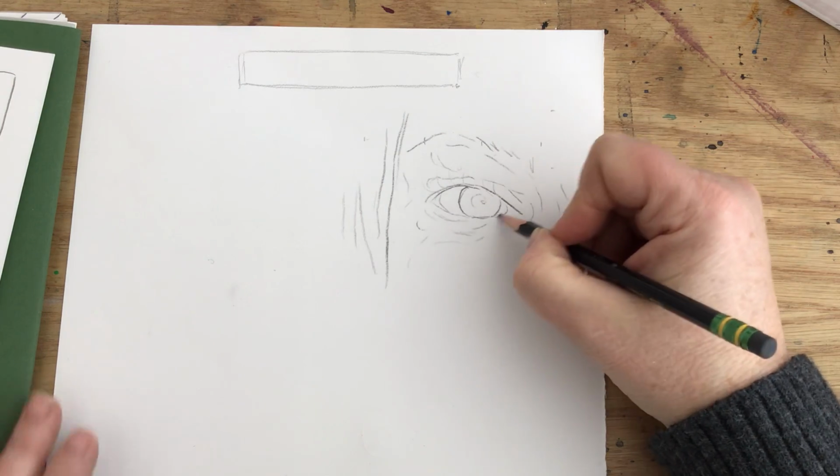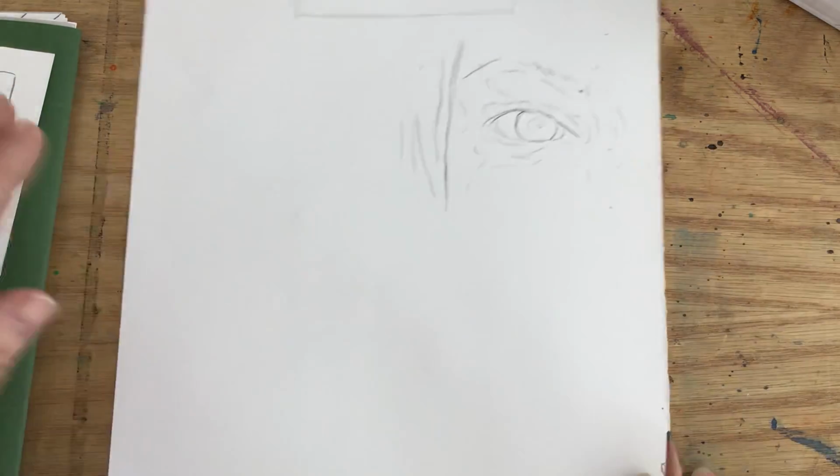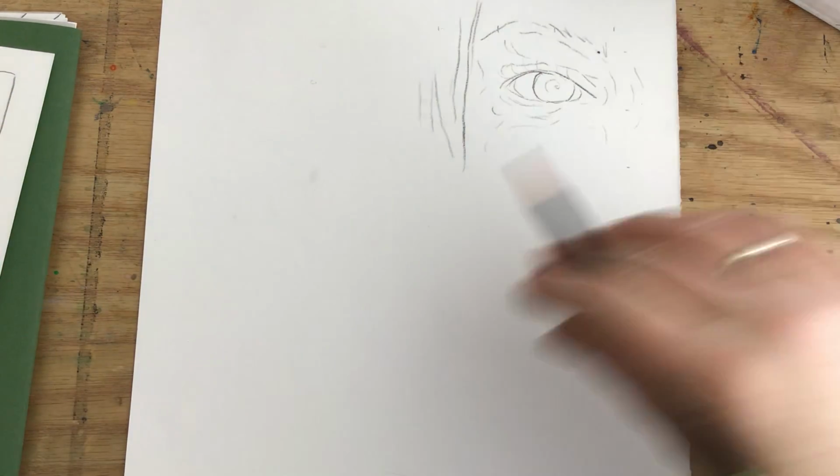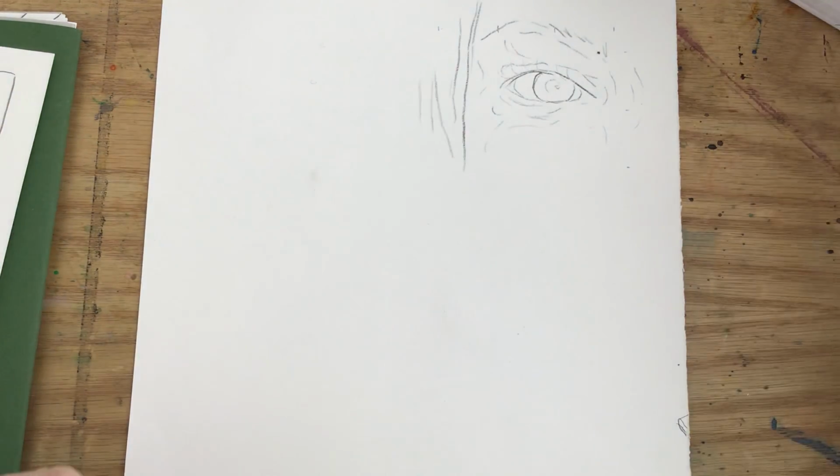Step 2 is I need my eye illustration that I'm going to use to go into my portrait now. So I want to pull that up on the screen.